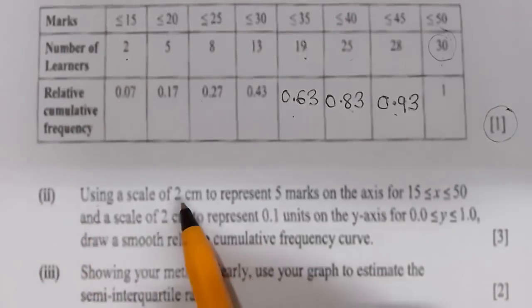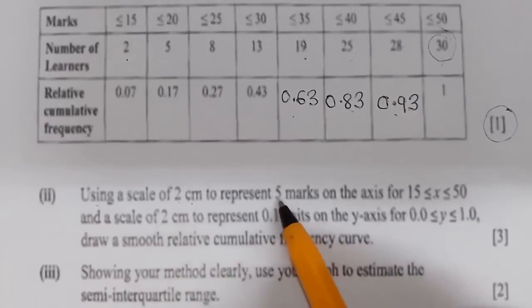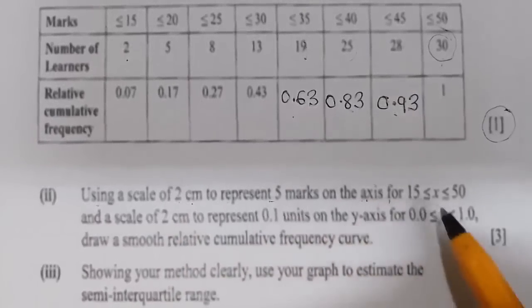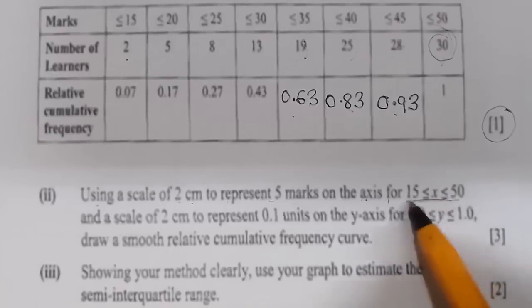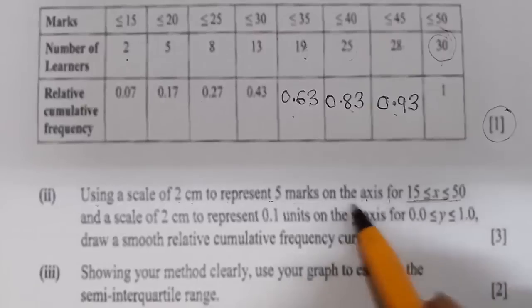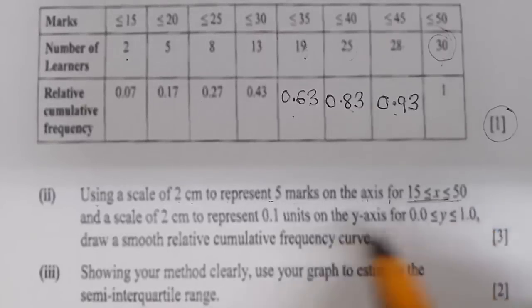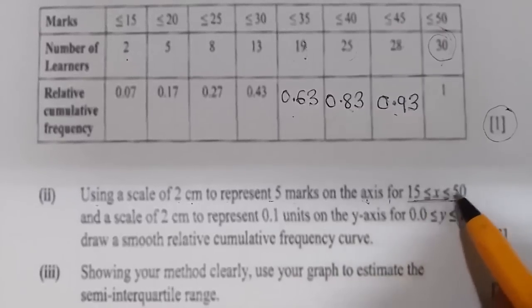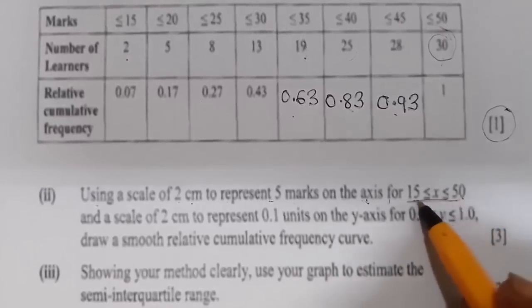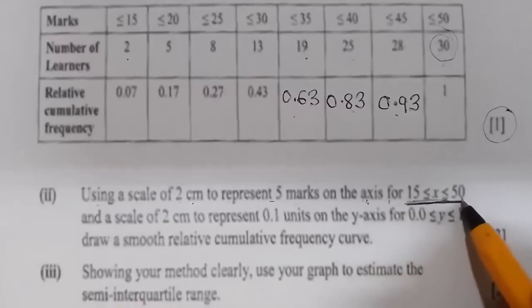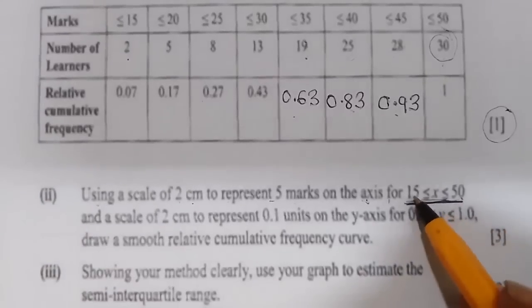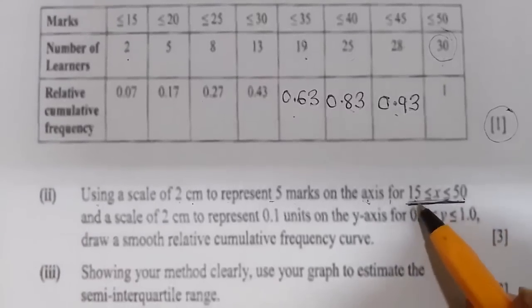Using a scale of 2 centimeters to represent 5 marks on the what? On the axis for this. Have you seen? We are given this. There is x here. So this is the x-axis. On the axis for 15 less or equal to x less or equal to 50. This is also something that we need to interpret. Have you seen? We are starting from where? You need to start from 15. So this is the data that you need to follow.